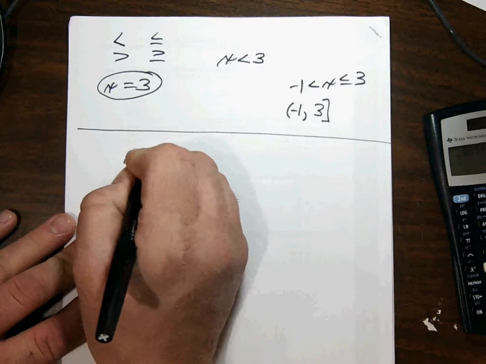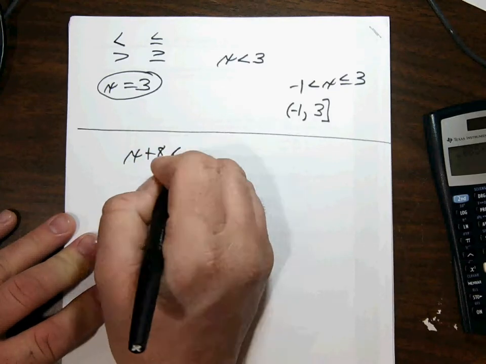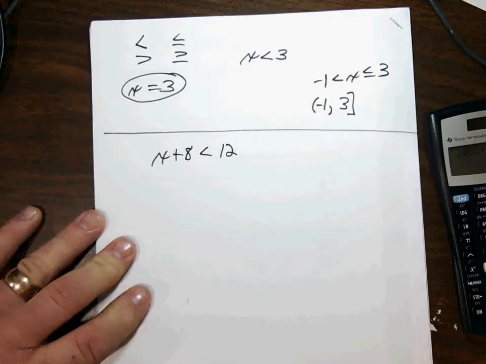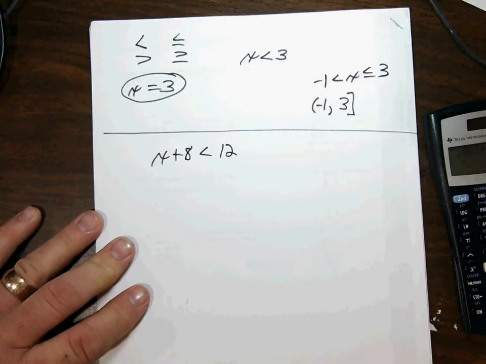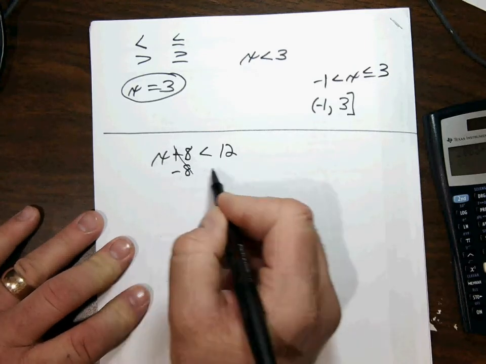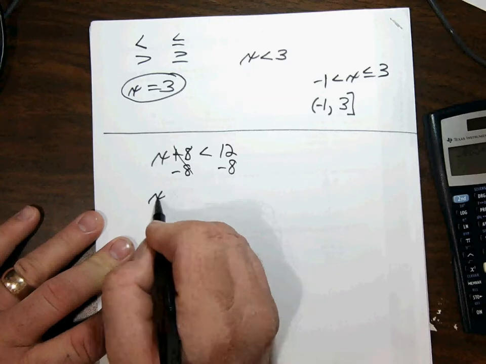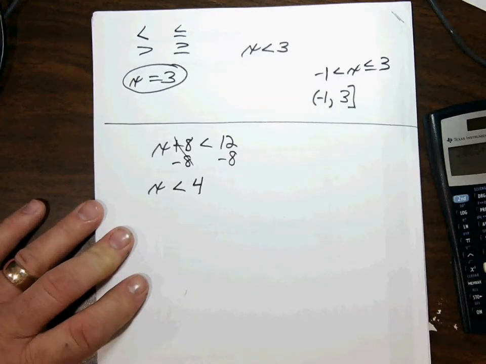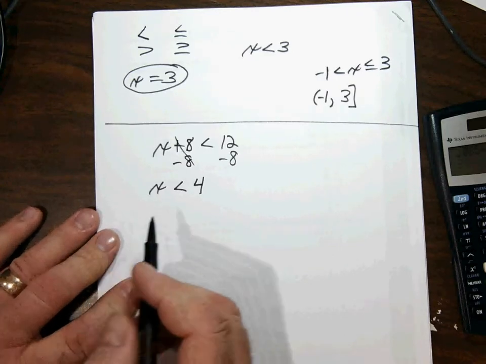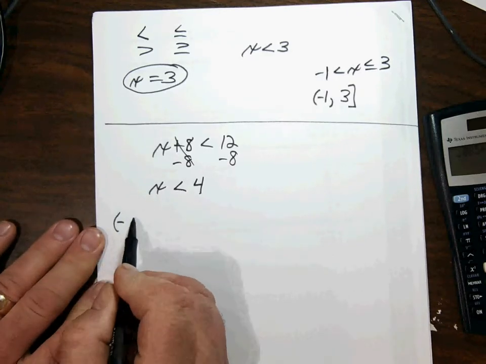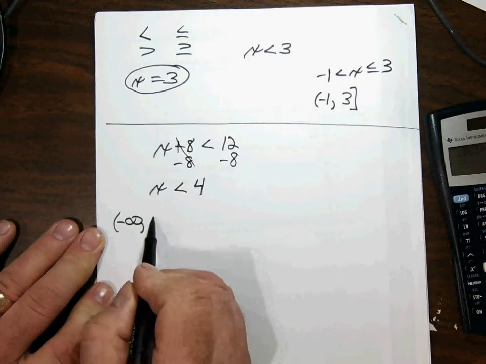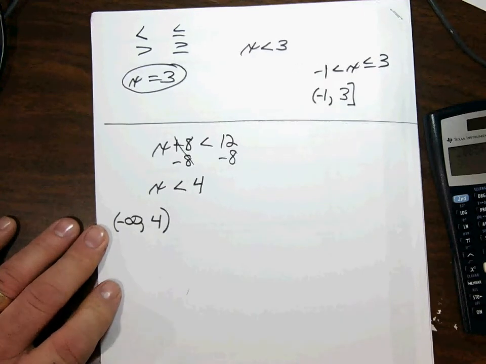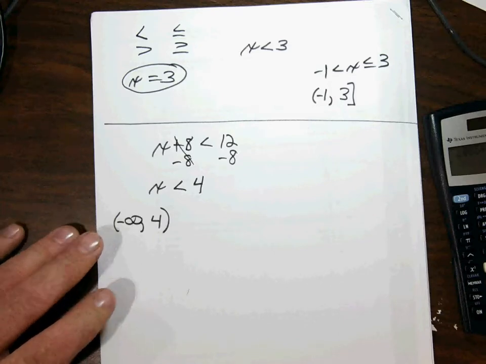I said this, x plus 8 is less than 12. Solve that. We're going to solve it just like an equation. Subtract 8 from both sides. x is less than 4, right? Well, how do I show all numbers less than 4? Less than means I'm going to start way down here at negative infinity. I'm going to go up to 4, and 4 is not included, so I'm going to put a parentheses by my 4. That's how I show all numbers less than 4.